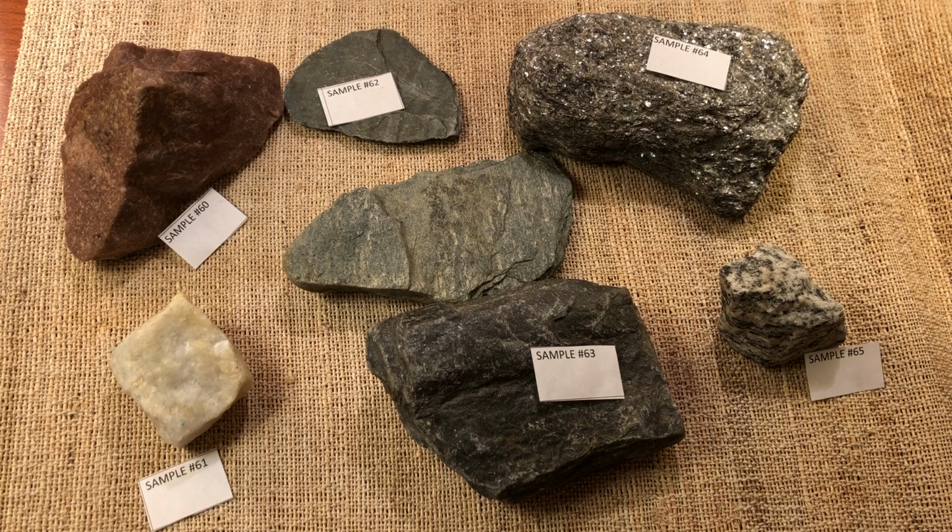Now these rocks 62 to 65 have different grain sizes. 62 and 63 are fine grained and foliated. 64 and 65 are coarse grained and foliated.